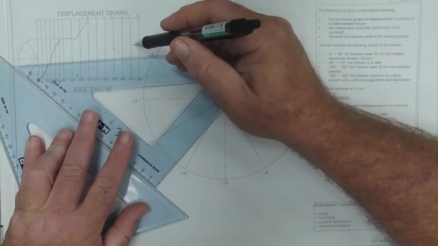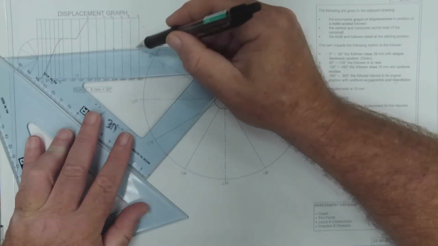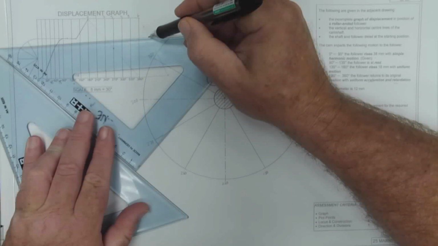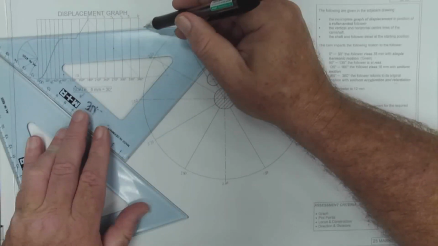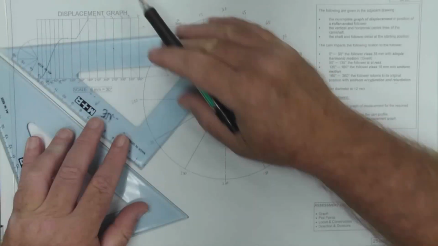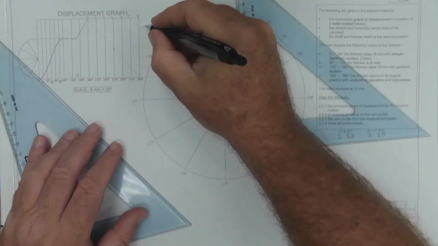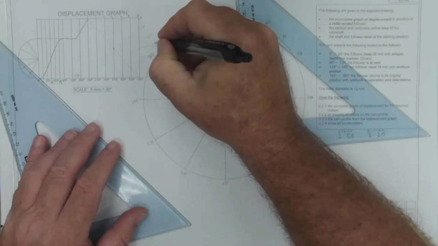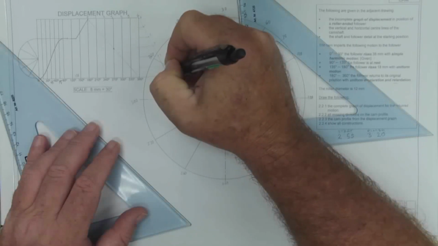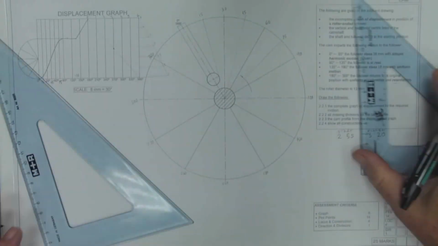0.4, 0.3, 2, 1. Okay, so there was 0, 1, 2, 4, 5, 6, and we've transferred them here.